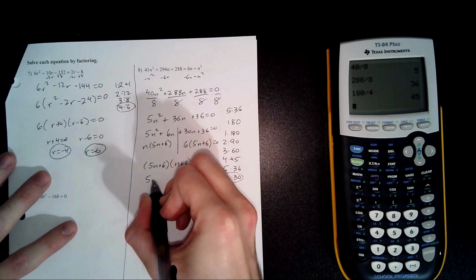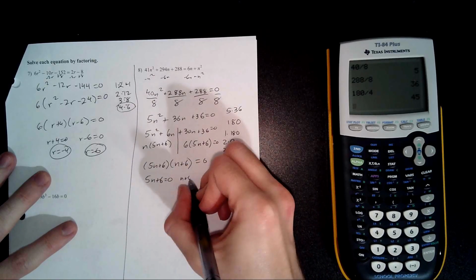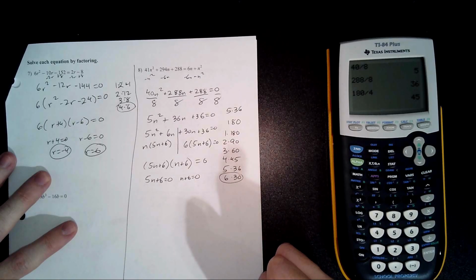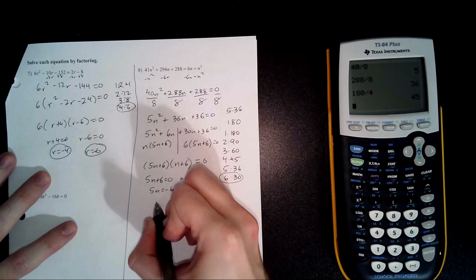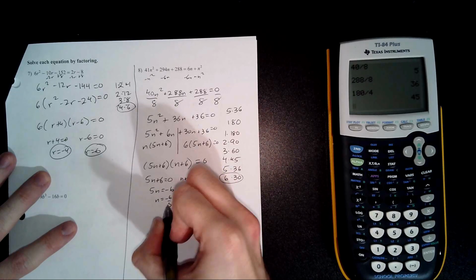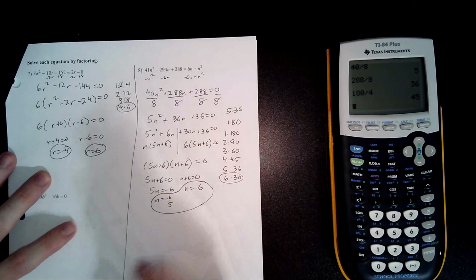Finishing this off, we have 5n plus 6 equals 0. And we have n plus 6 equals 0. Going to subtract 6 on both sides. Divide by 5. Subtract 6 on both sides. And here are my two answers.